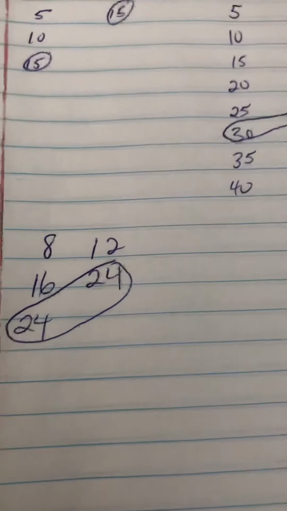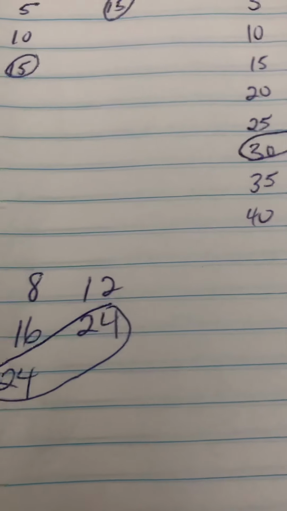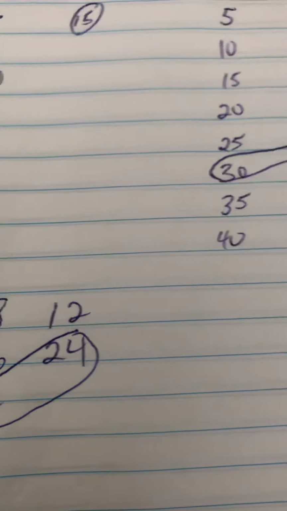So let's just write them out like we just did. We have 8 and 12. So 8, 16, 24, and then 12, 24. So the LCM between those two, where they will meet again, is 24, in 24 days. All right, pretty easy on that.